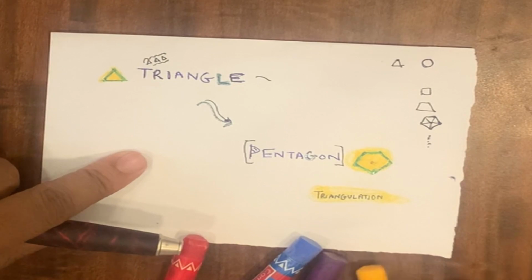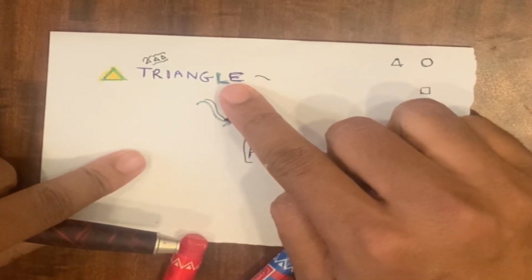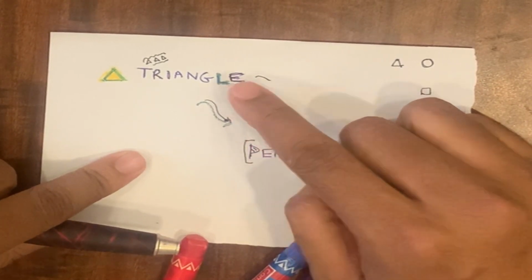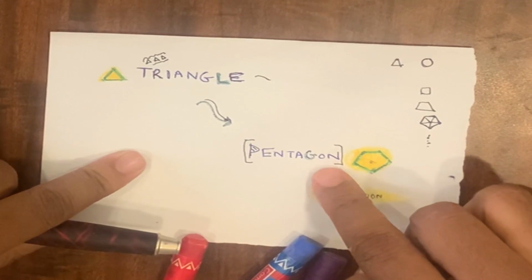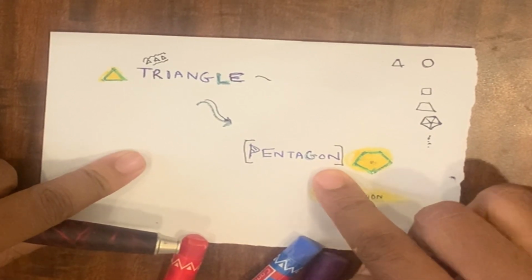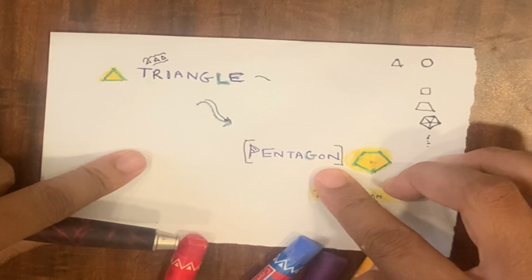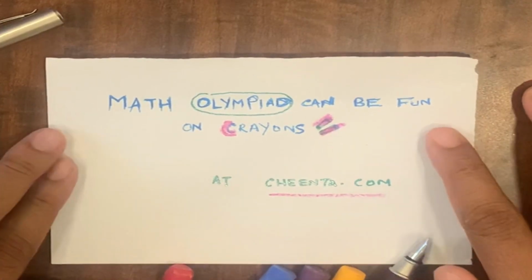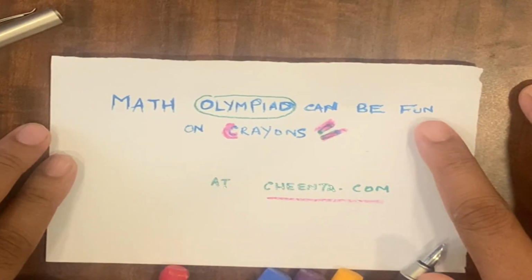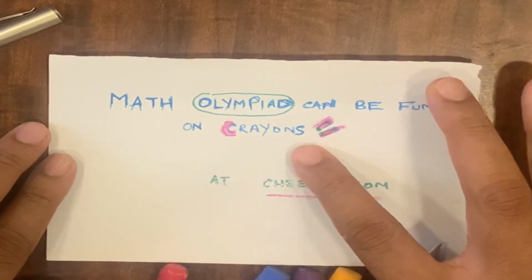Today, we will talk about one property of triangles that also works for some pentagons, and it's related to angle bisectors.